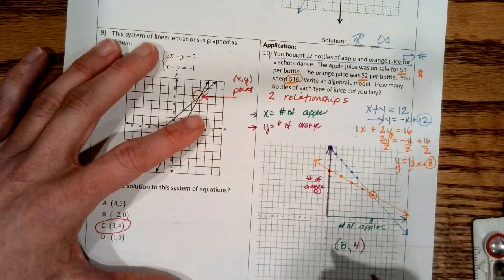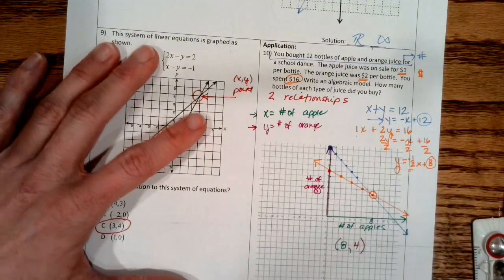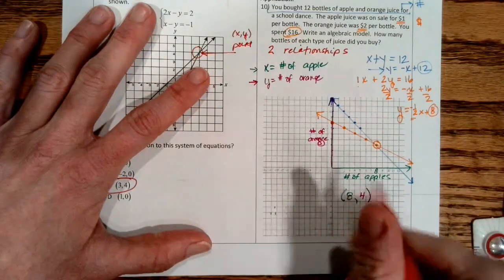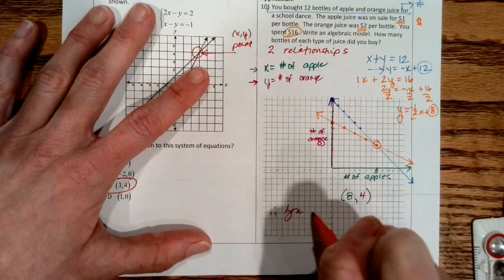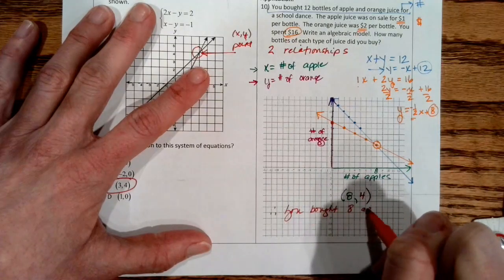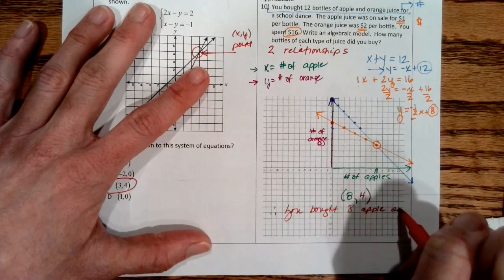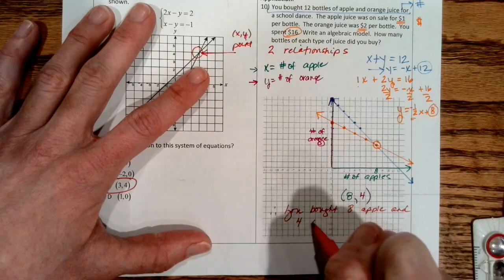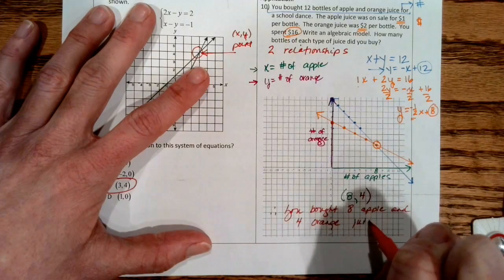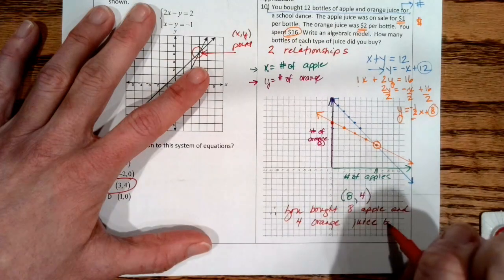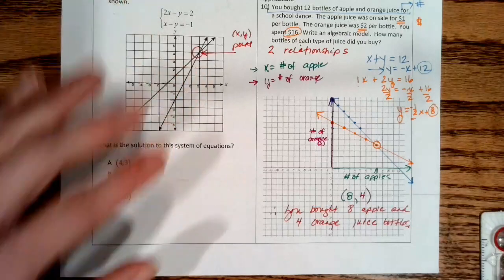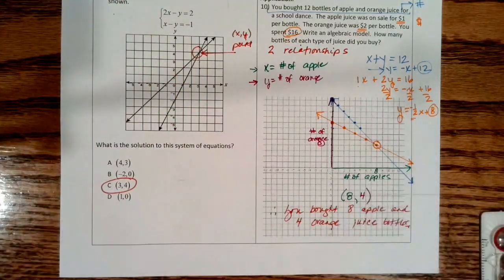So when I answer a word problem or an application problem, you should do it in a full sentence. So you can say, therefore, you bought 8 apple and 4 orange juice bottles. All right, good job. Keep up the good work. Keep graphing.